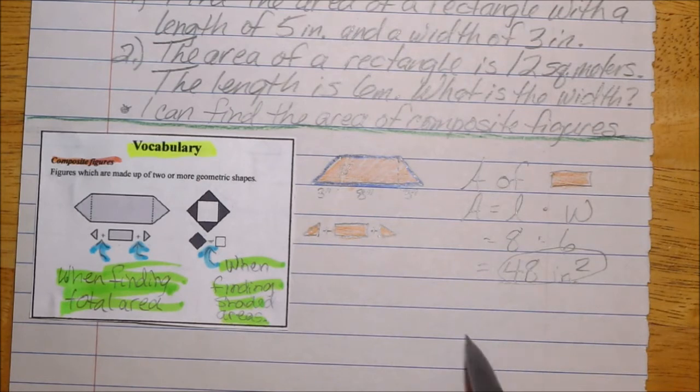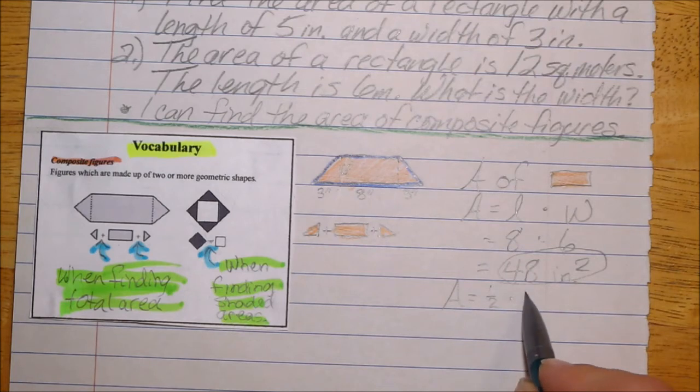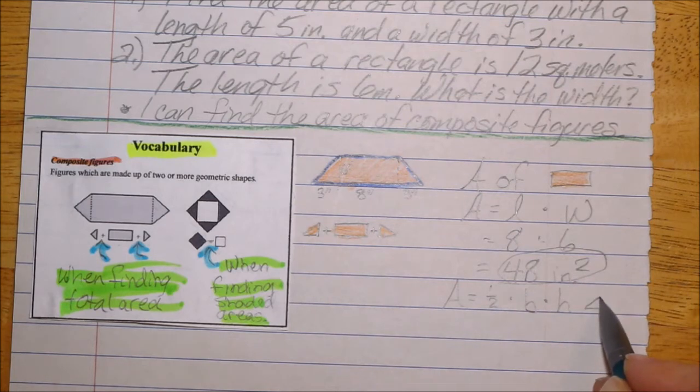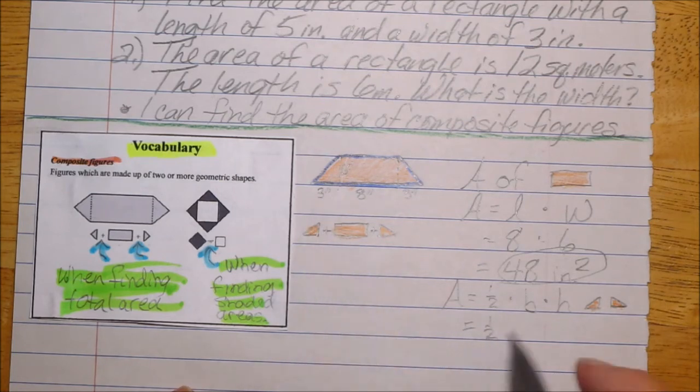So now I'm going to have area. I need to write my formula. Area equals 1/2 times base times height. And what I'm trying to find now is the area of these two triangles. So 1/2 times base. Well, the base of one of these triangles is 3 inches, and the height of one of the triangles is 6 inches. So I have 1/2.